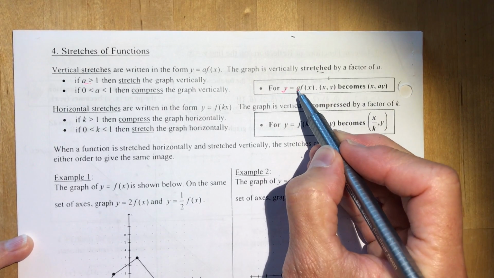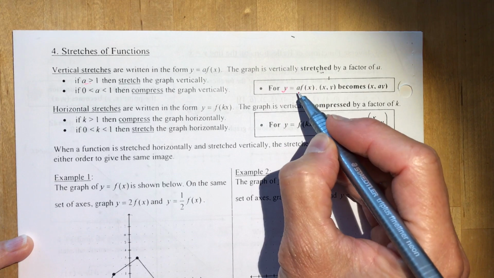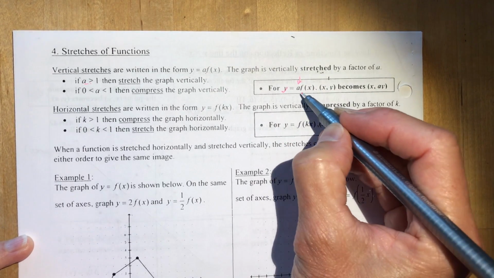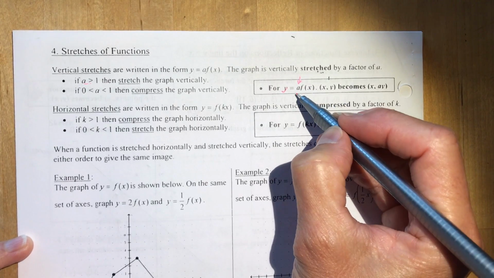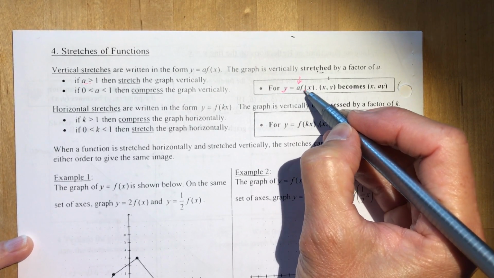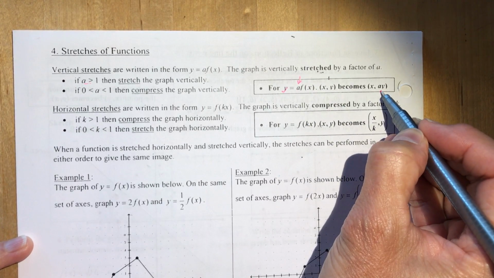In other words, remember I told you if it's outside of the brackets, this is a change to x, this is a change to y. So it's outside the function, so it affects only the y values. And this says I'm going to multiply my function's y values times an a.